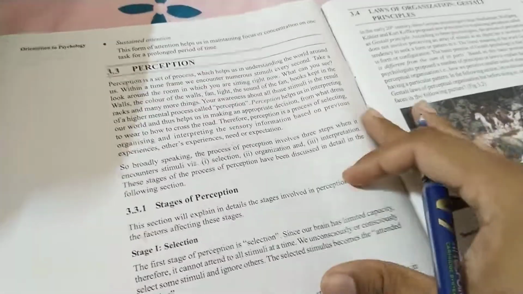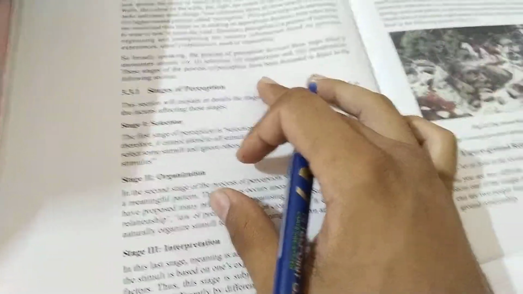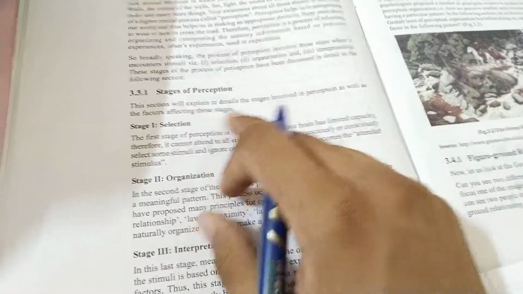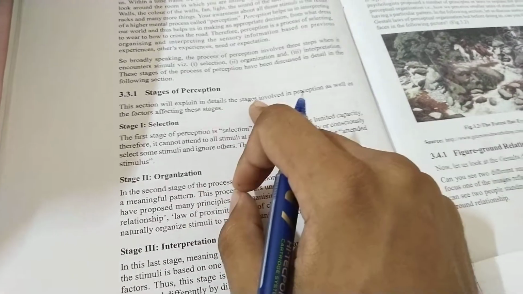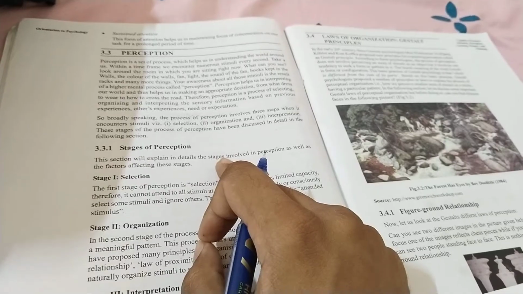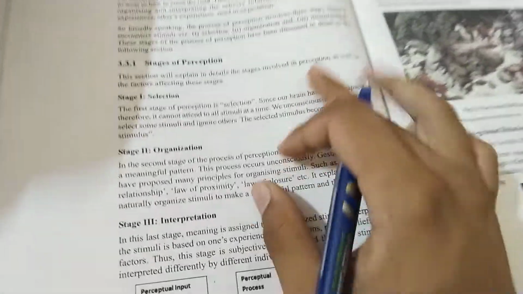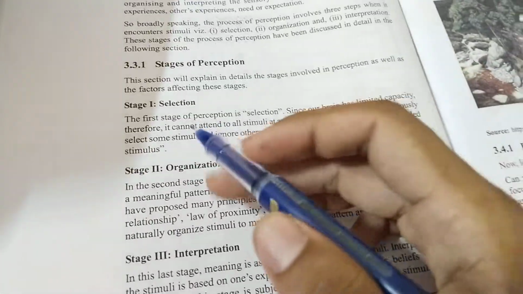So this is perception. Now there are some stages of perception. This section will explain in detail the stages that are involved in perception and the factors affecting these stages. I think we'll only be able to cover perception in this video, so let's move on with it.